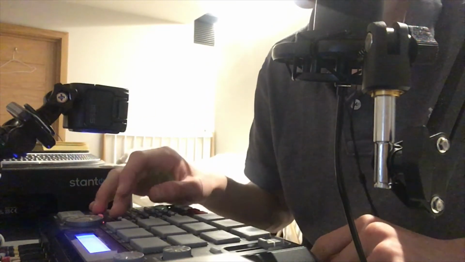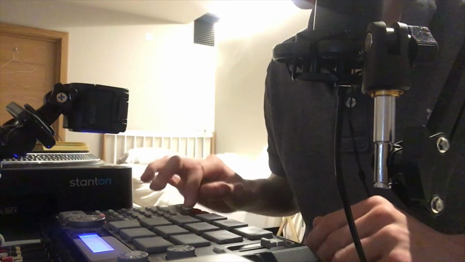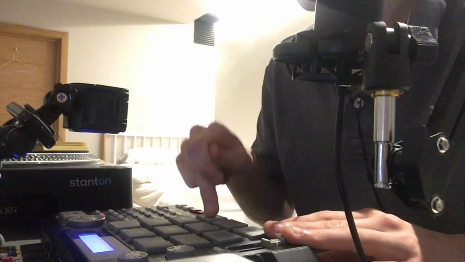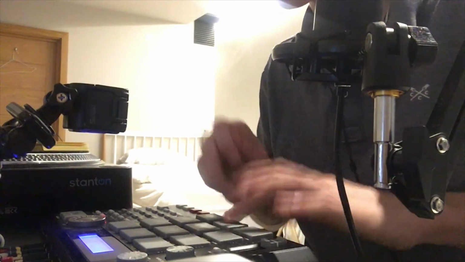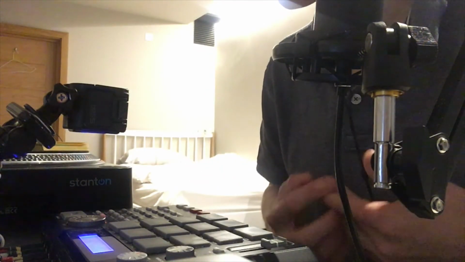It's going to have all the samples in, all your sequences, and all the samples are going to be on the pads. So that's how you load a full project.